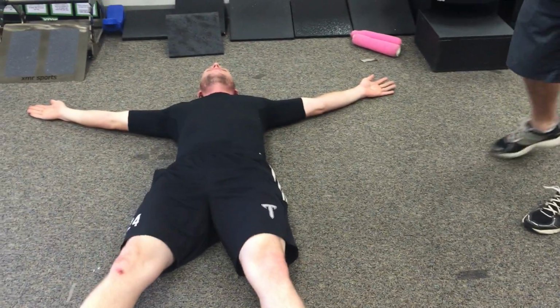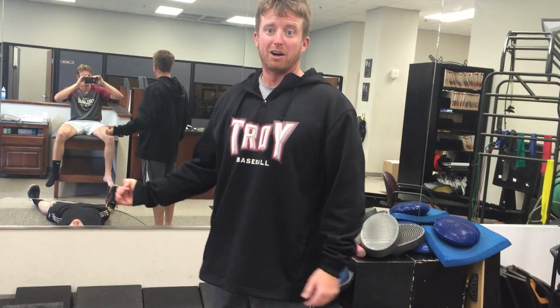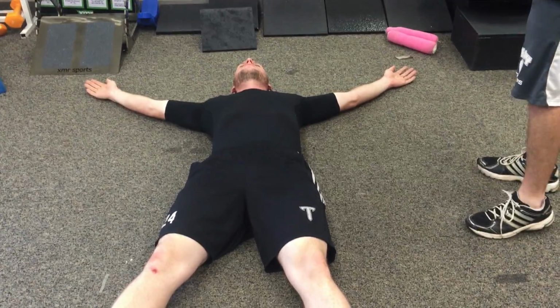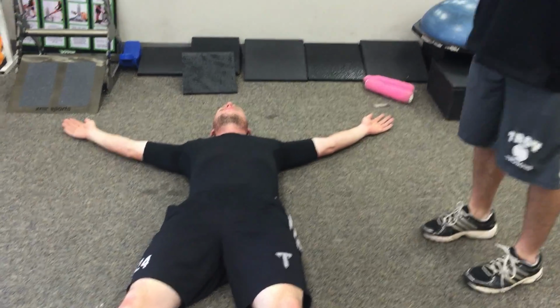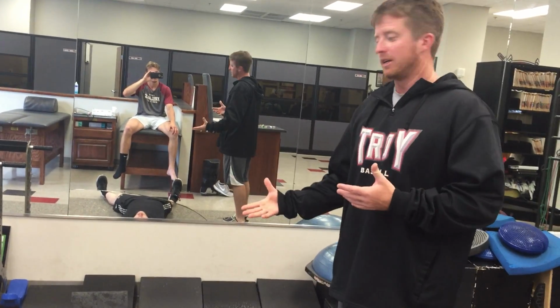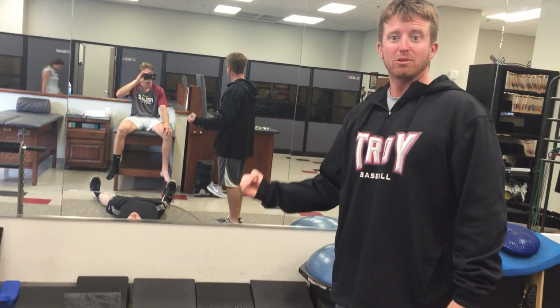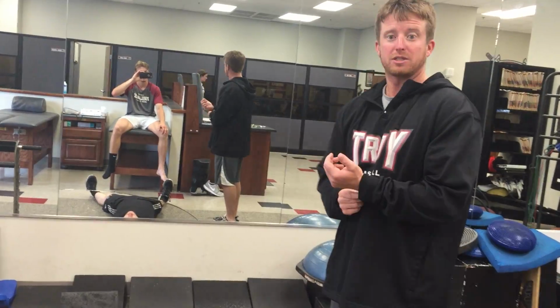Good. And this cueing allows him to get in position. As his head travels, his body will follow wherever his head goes. Now, one way we can move on progression aside from just cueing with some of this activity is we can make sure that his scapula is stable and able to have good scapular control.